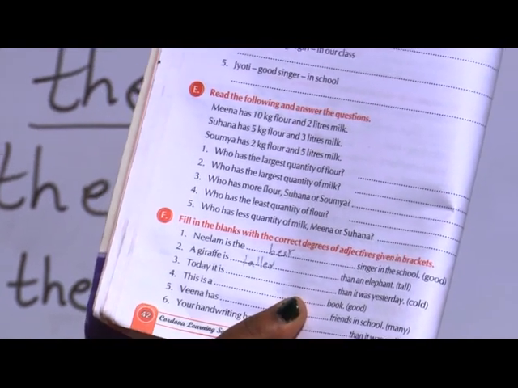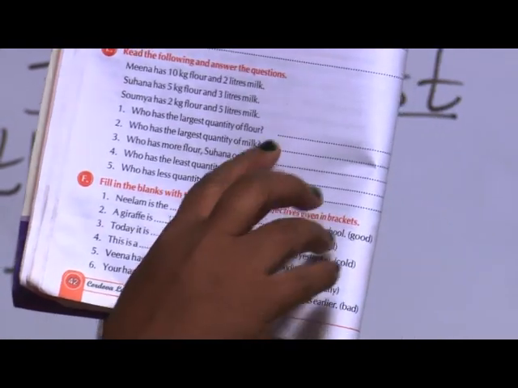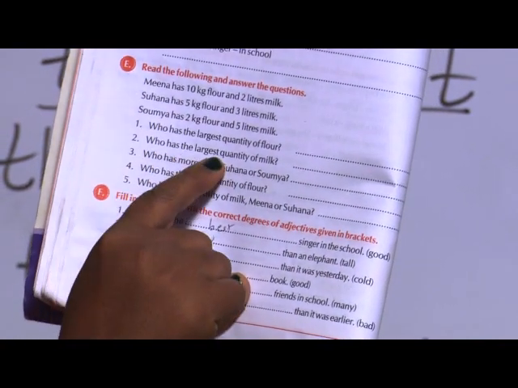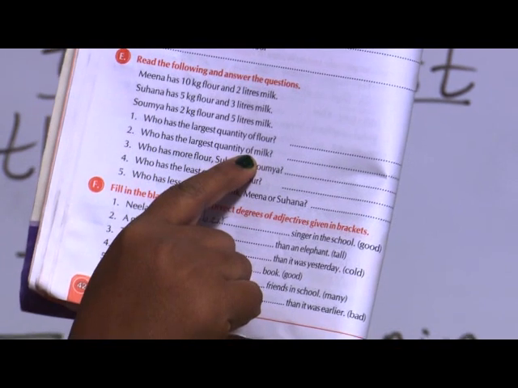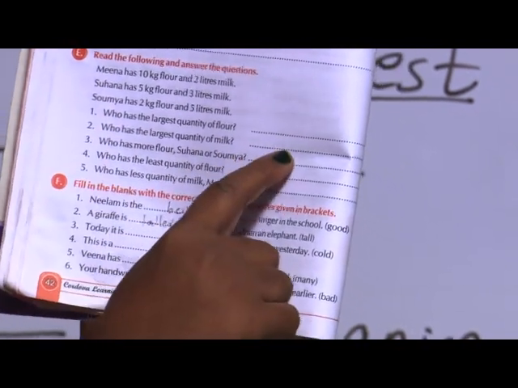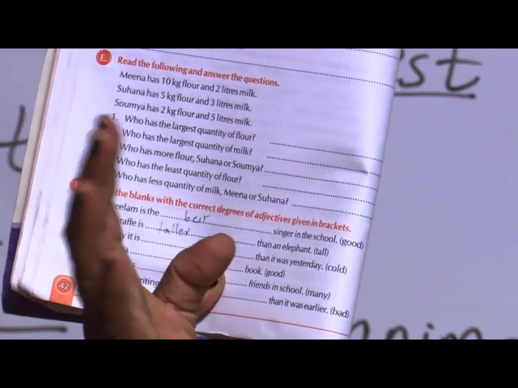Yes, here we can say Meena. So, you are going to write the answer here only Meena. Who has the largest quantity of milk? Yes, milk who has? Soumya. So, you are going to write the answer Soumya, only the name you are going to add.